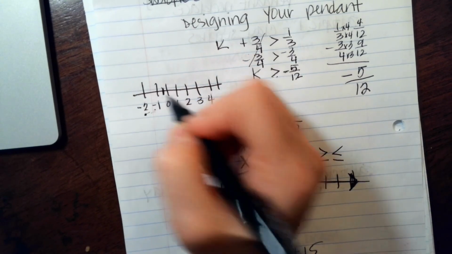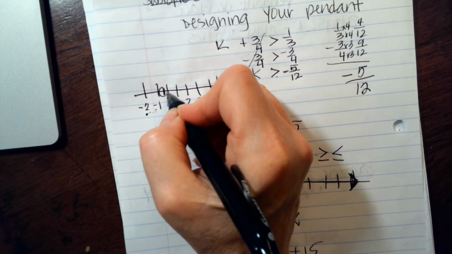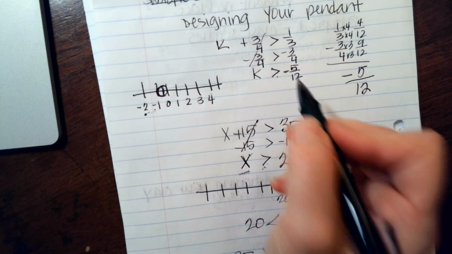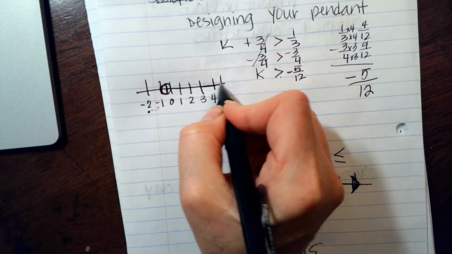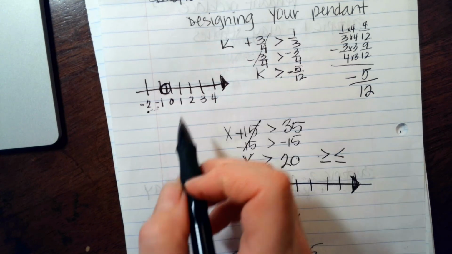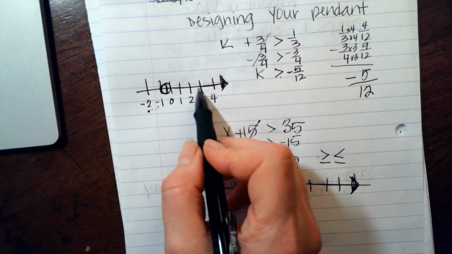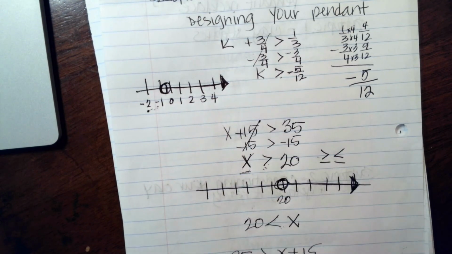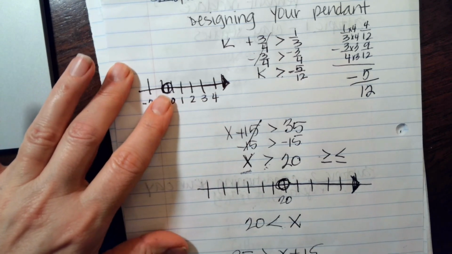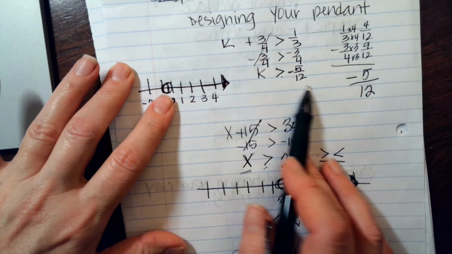So it's a little bit before the halfway mark. And is my answer open or closed? It is open. And then my inequality sign is facing this way, so my arrow is going to face this way. And my solution set is going to include everything from almost -1/2, so -5/12, all the way on.